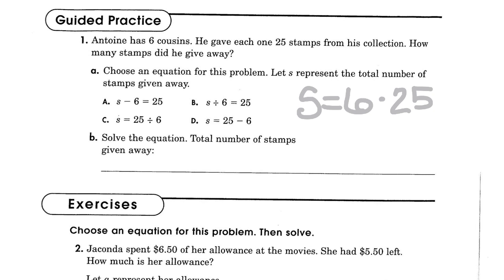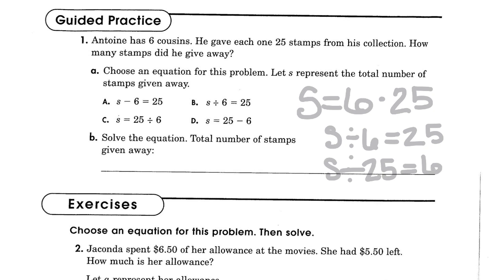Now, what's the opposite of multiplication? That's division. So I could also write this as S divided by 6 equals 25, or I could write S divided by 25 equals 6. Those are all the different ways that I could write that equation. Now, when I look, I find that same equation right here. So I'm going to box that in.